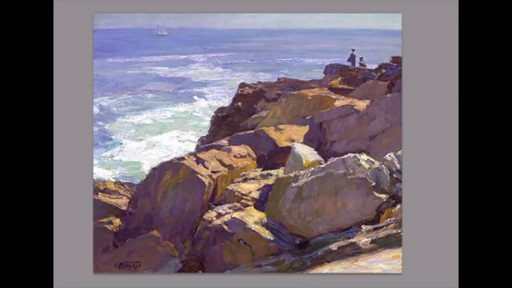And we're talking about thinking abstractly about representational subjects. When we look at something, we tend to see things in terms of what they are: trees, leaves, branches, blades of grass. And we want to do several things. We want to simplify what we're looking at so we can compose it, but also simplify it so it just reads better. Too much detail kills a painting.